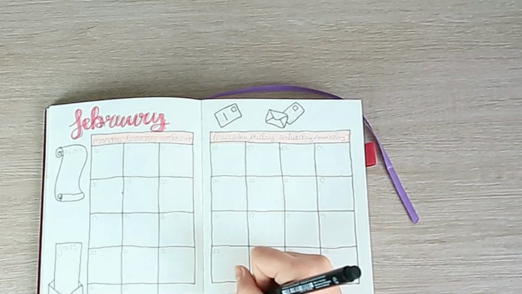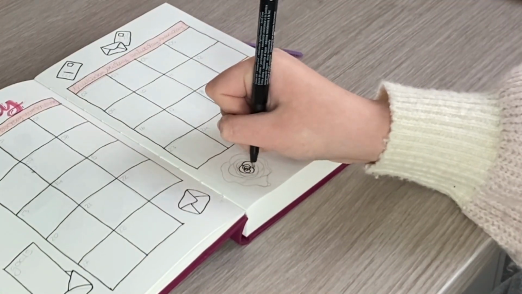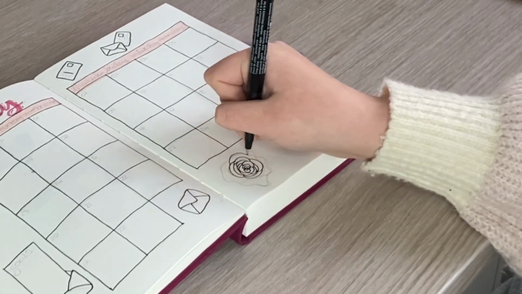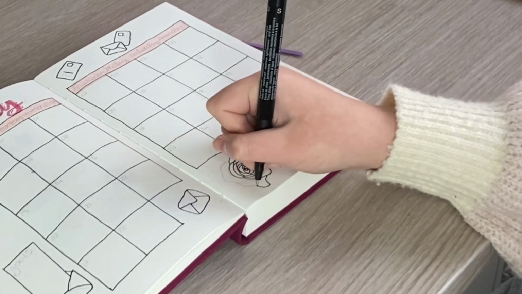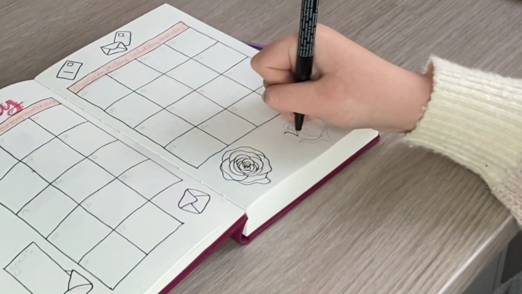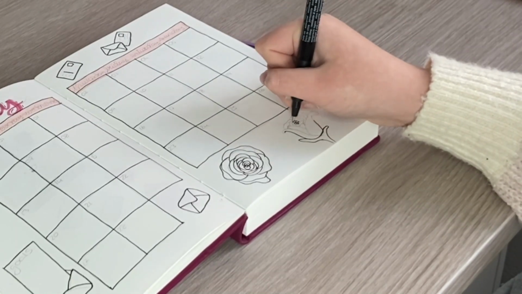On the left side, I have an envelope for a goal section, and at the top, a folded paper for a note section. Here you can see a little better how I made the roses, and it's actually pretty simple.